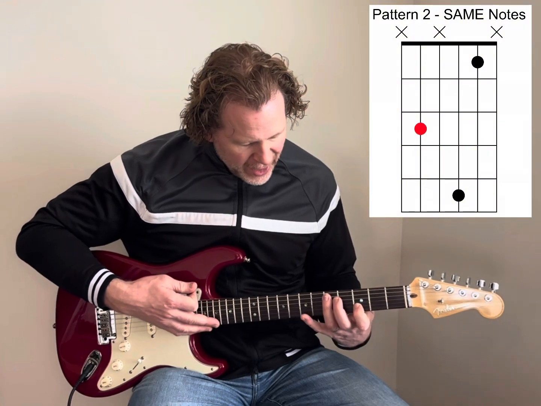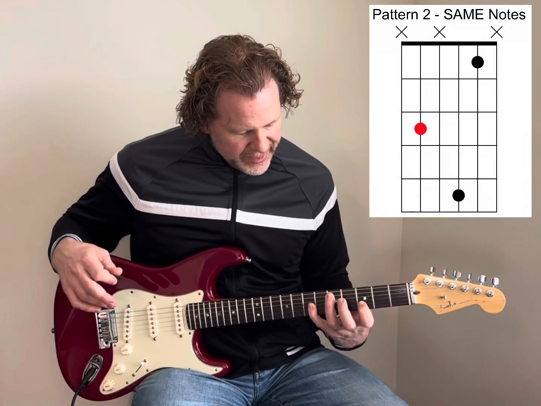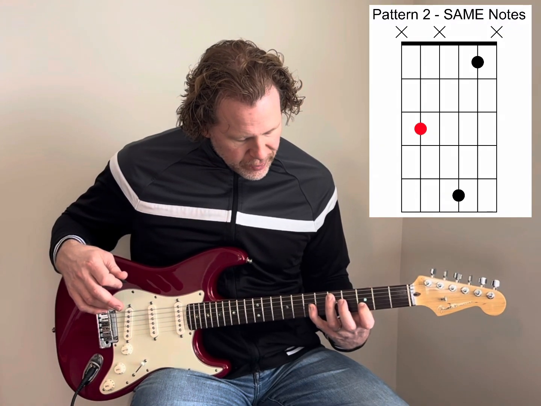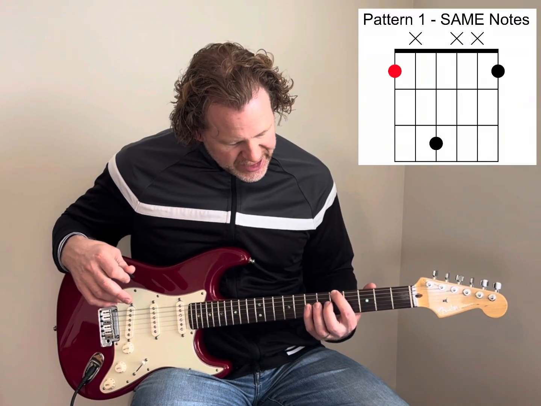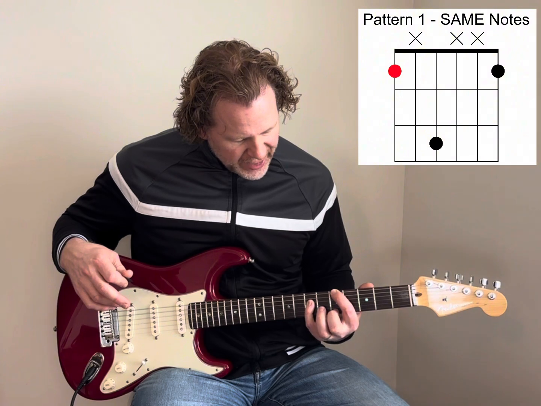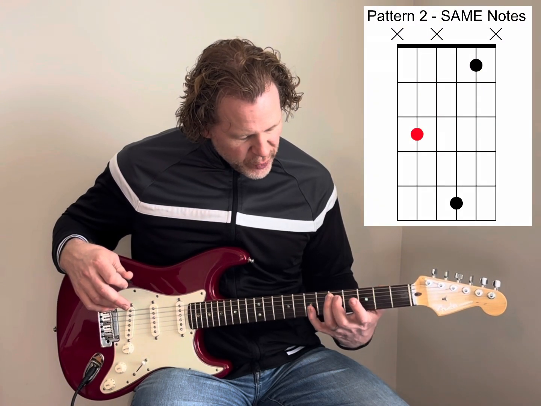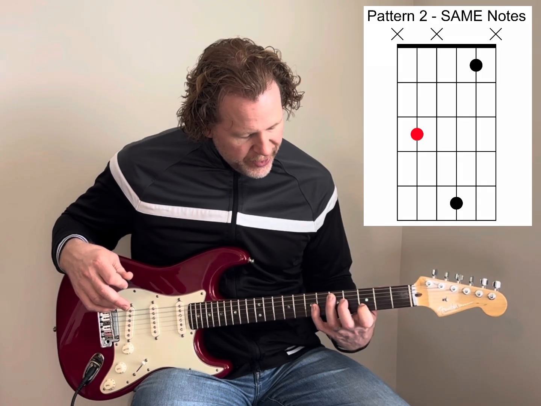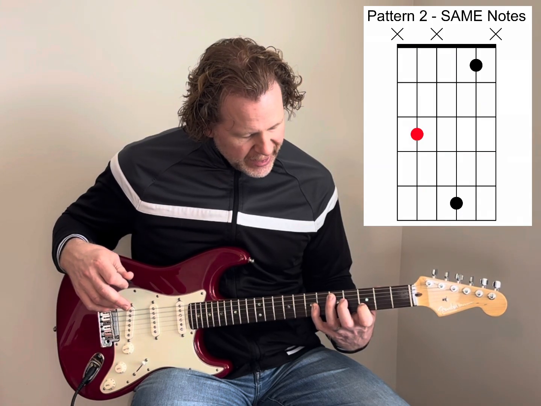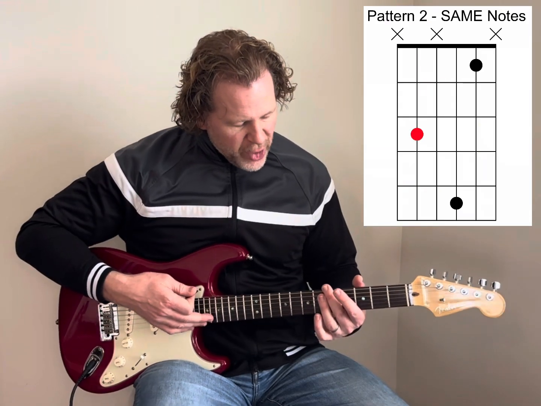So the pattern looks like this. It's kind of stretching my fingers a bit, but it's really like this. You see that? The first pattern I use on the 6th string to figure out what your notes are on the 4th and 1st string is like this. And the pattern I'm using for the 5th string to figure out what your notes are on the 2nd and 3rd string is like this. So I can use that shape or pattern up and down the fretboard.